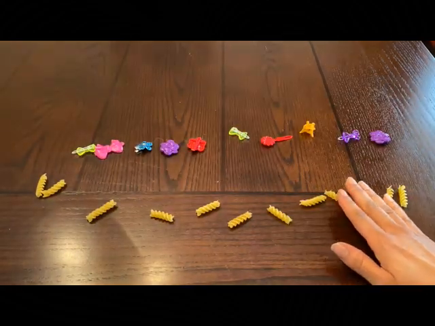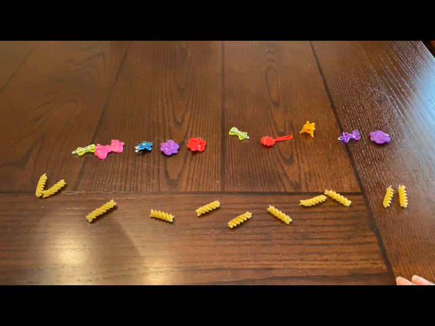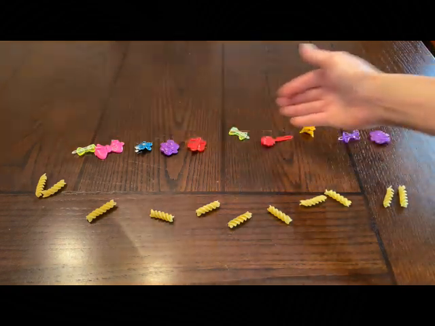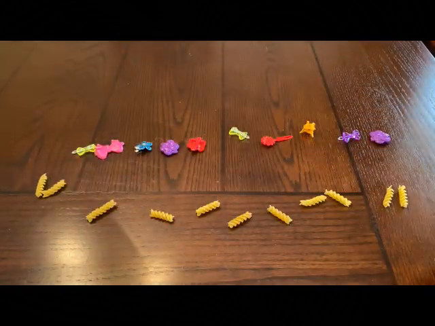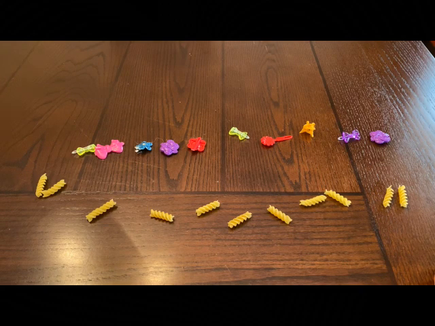All right. Can we tell which one is greater, the barrettes or the noodles? Well, some of you might be saying, yes, I can tell.